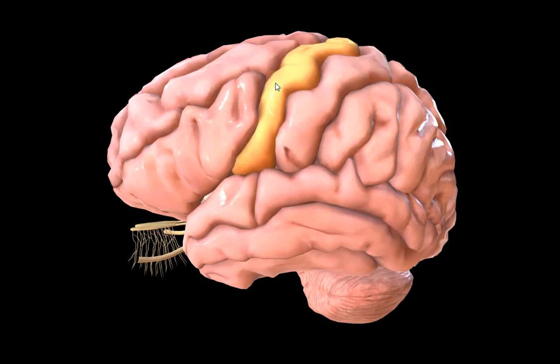Between the precentral gyrus and this very large chunk of brain matter known as the inferior frontal gyrus, there is a region in the posterior portion of this area, sort of sandwiched between these two areas, where we believe the premotor cortex exists.